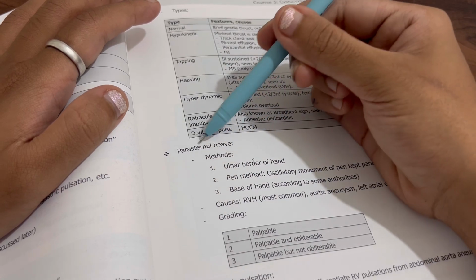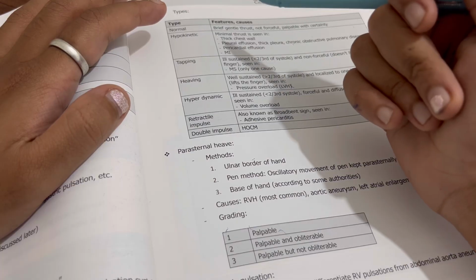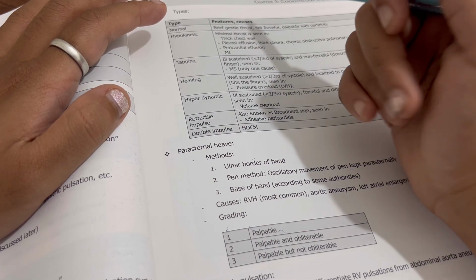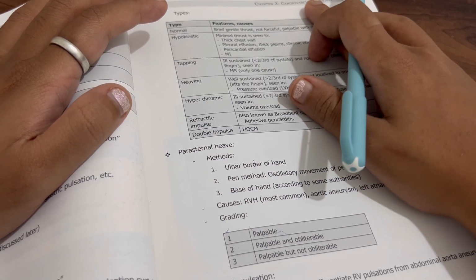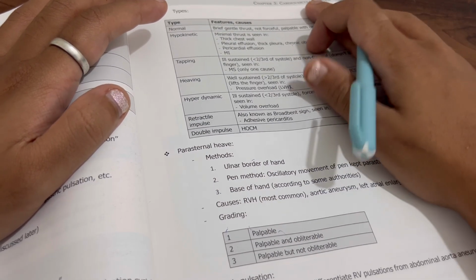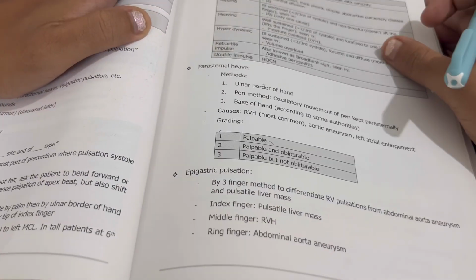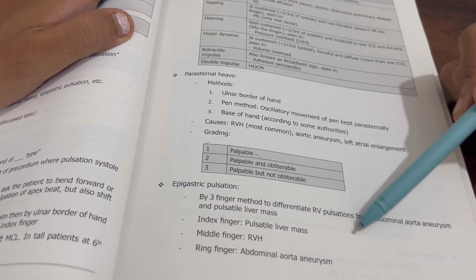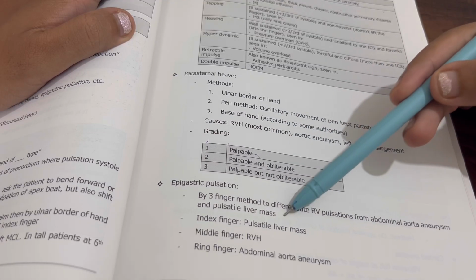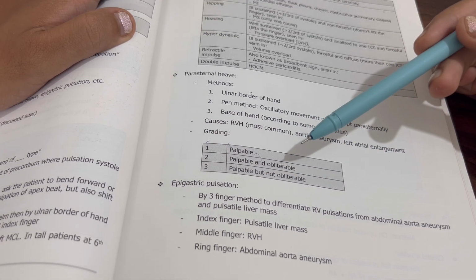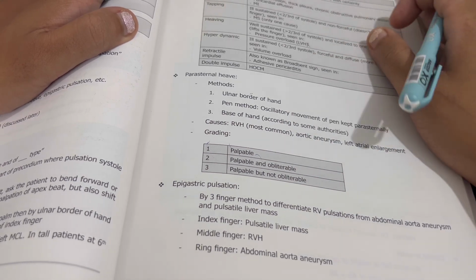Grading of parasternal heave. So grade 1 is palpable, you can feel it. Grade 2 is palpable and obliterable, that is, you can obliterate it and feel it. And grade 3 is that it is palpable, you can feel it, but you can't obliterate it how much ever you try. So epigastric pulsations, by the 3-finger method to differentiate the RV pulsations from abdominal aorta aneurysm. Index finger, pulsatile liver mass, middle finger, RVH, ring finger, abdominal aorta aneurysm. This is a 3-finger method, just like in surgery.